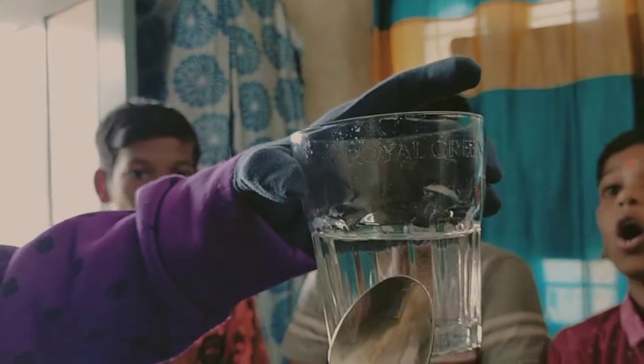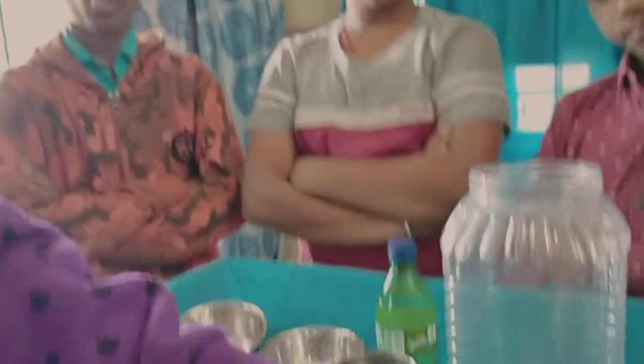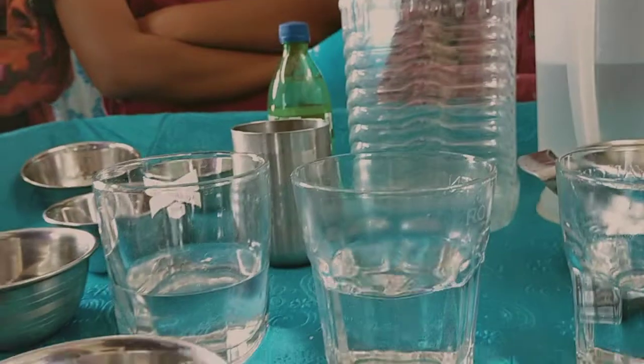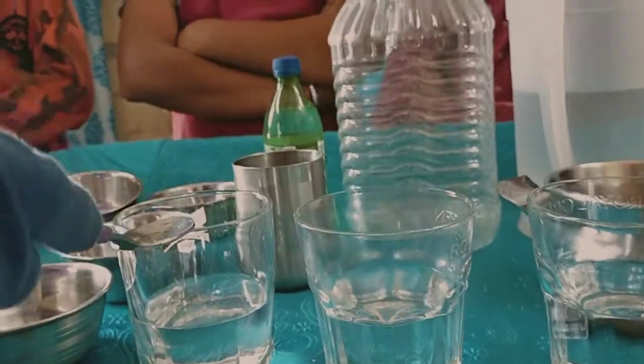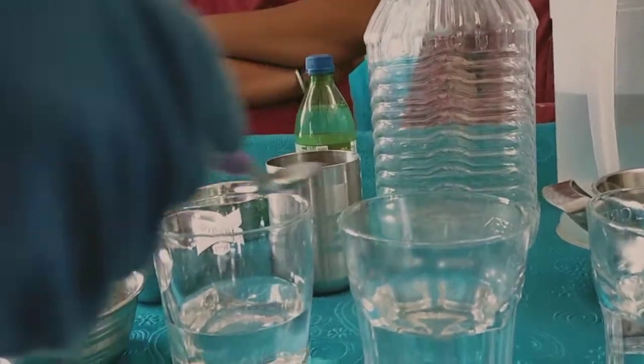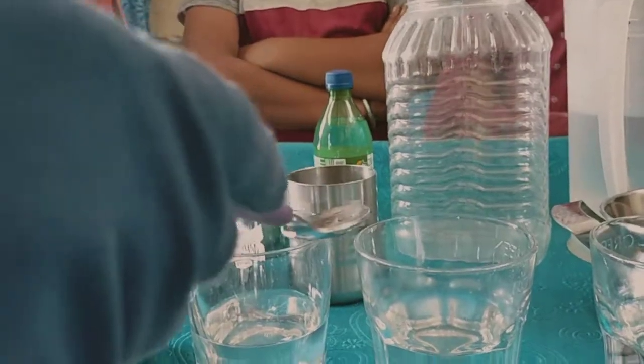This is what now? Sugar solution. See, this is salt solution, sugar solution. Yes, this is also a solution. Salt solution, sugar solution. Okay, understood? Solute and solvent combination. Fine.